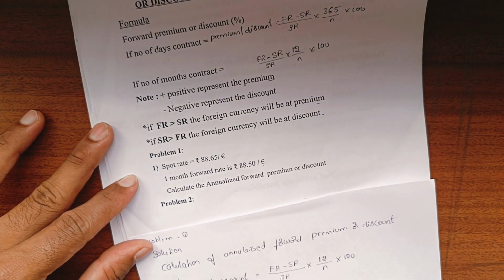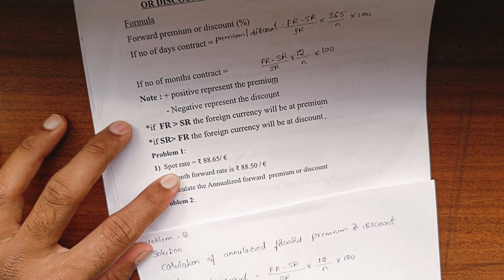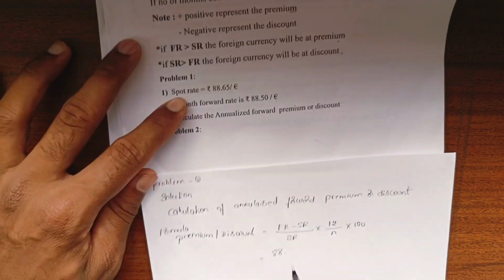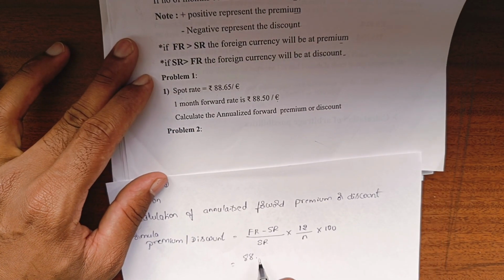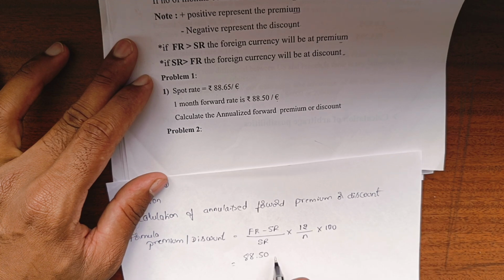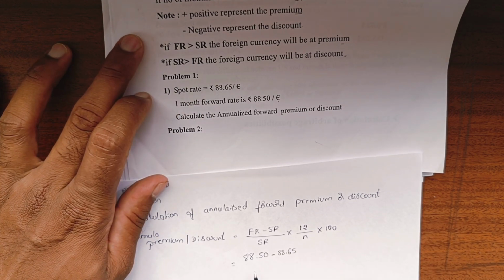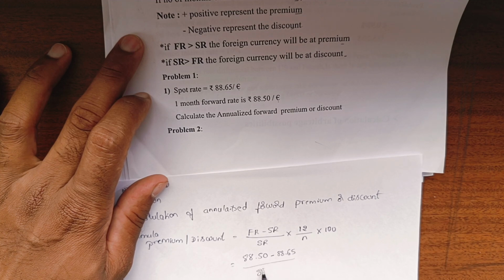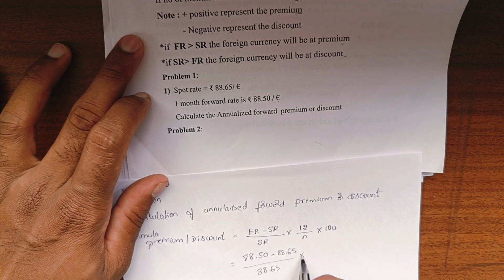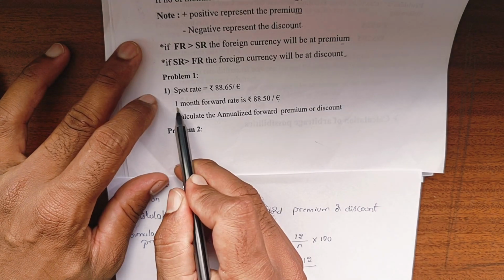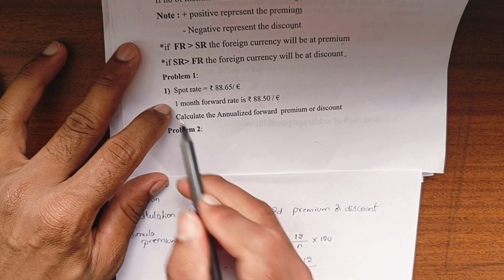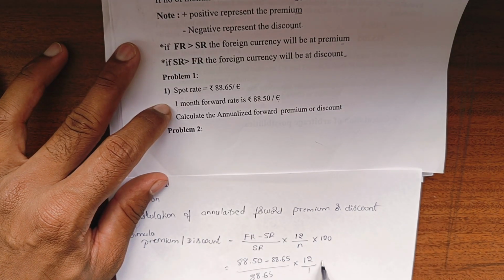So what is the forward rate? 88.50 is the forward rate, minus the spot rate 88.65, divided by the spot rate 88.65, into 12 divided by n. What is n? 1 month. If it were 2 months, we would write 2. Here only 1 is given, into 100.